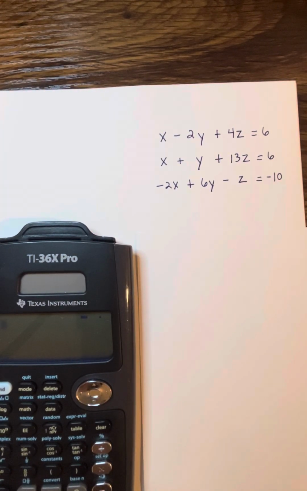Welcome to my classroom. In this video, I'm going to be showing you how to solve a system of equations that has 3 equations and 3 variables. If you'll notice here, I have 3 equations and there are 3 variables, x, y, and z. And all 3 of my equations are in general form. So it needs to be basically alphabetical order, x, y, z, and then equals the constant. So if you'll notice, all 3 of these equations are already in that form.